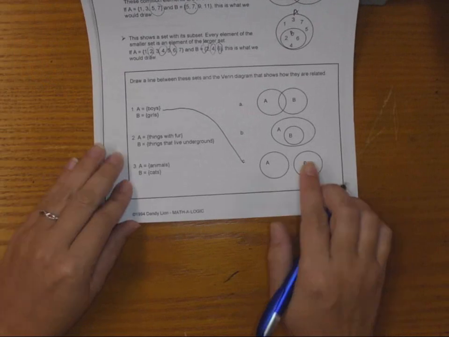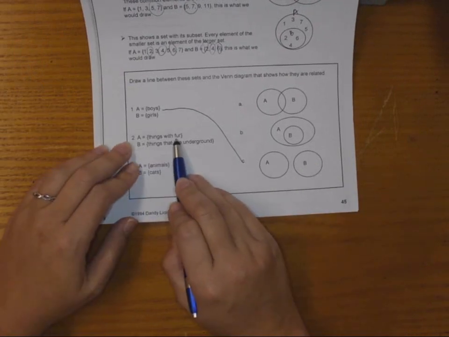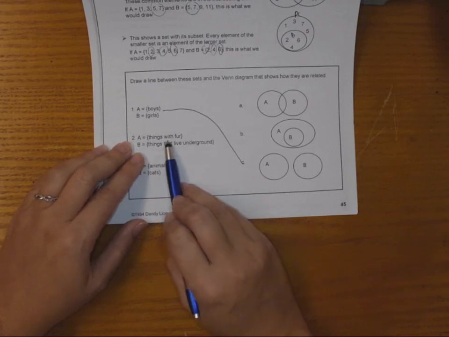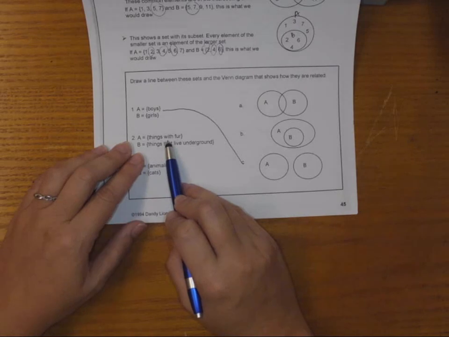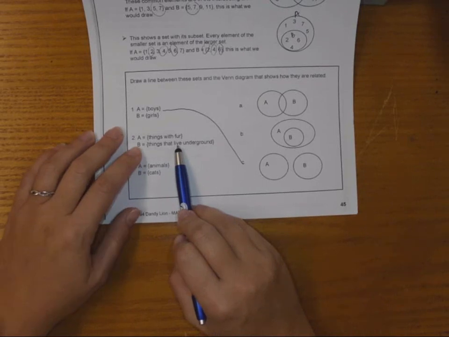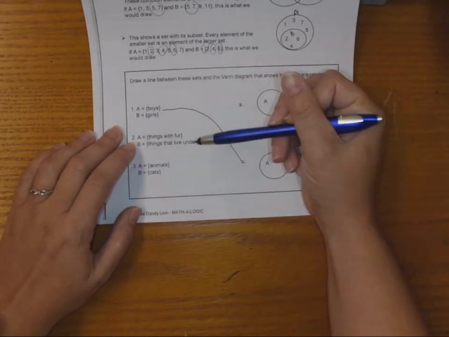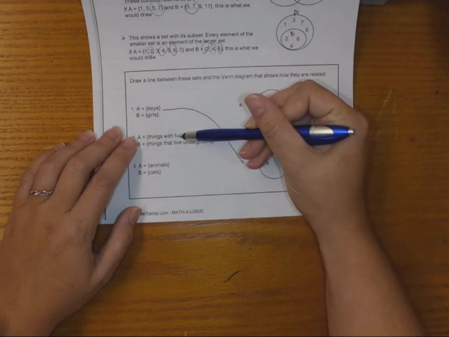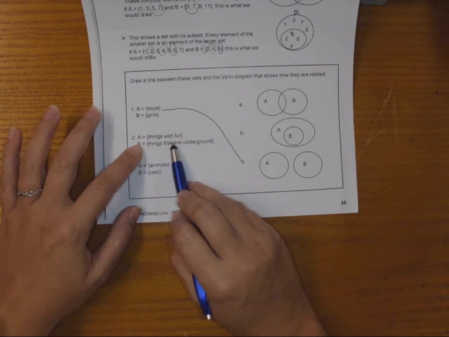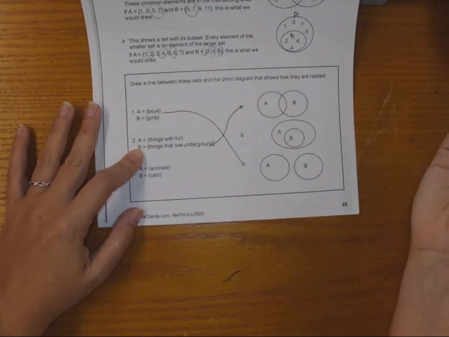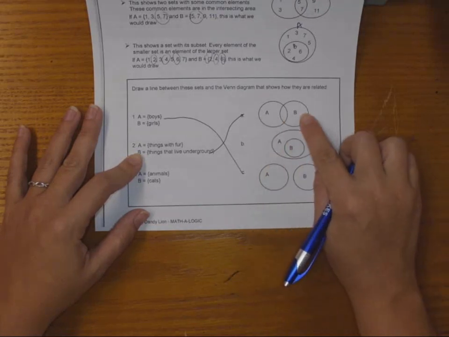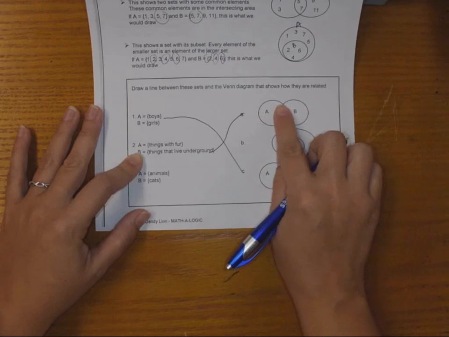For number 2, set A is things with fur, and set B is things that live underground. Do all things that live underground have fur? No. There's things like worms and other animals that don't have fur, that live underground. So A is not a subset of B. B is not necessarily a subset of A, because there's things that live above ground that have fur, but there's animals that do both. So this one would be A. So these would be animals that have fur that don't live underground.